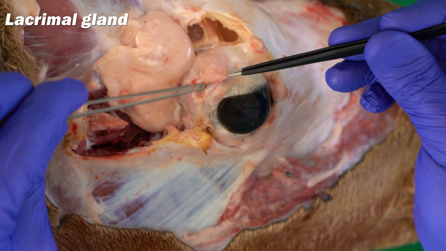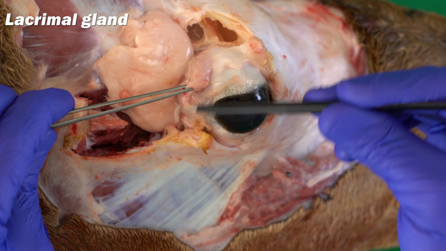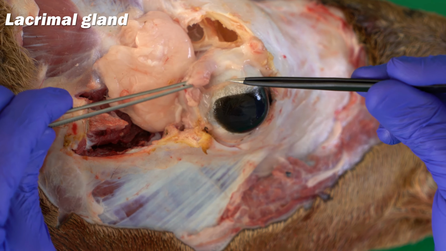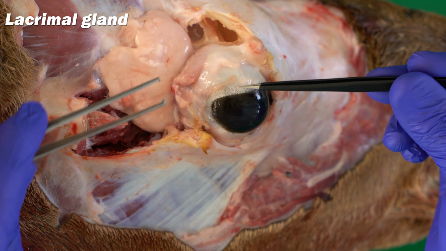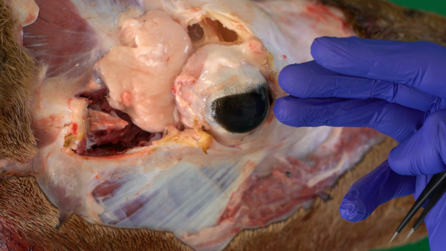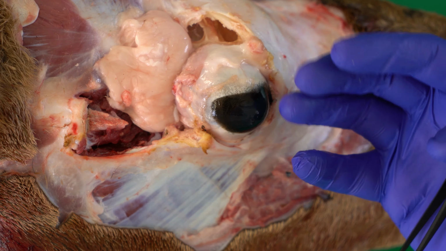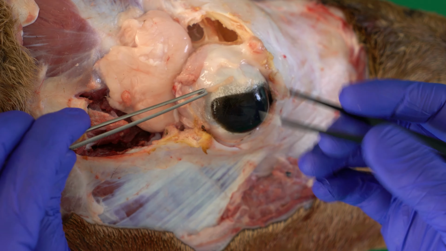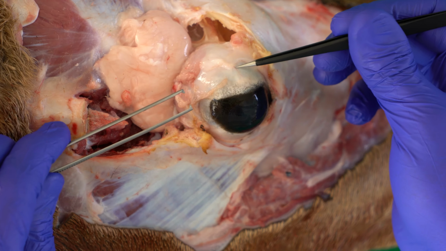This is the lacrimal gland, located dorsolaterally on the eyeball from outside. In general, the eyeball has three layers.